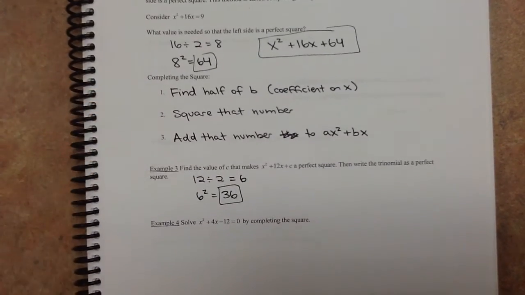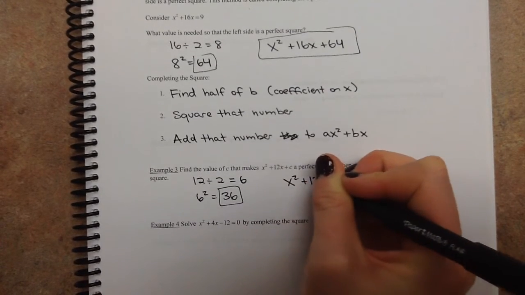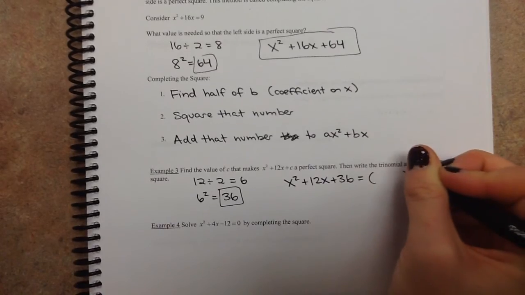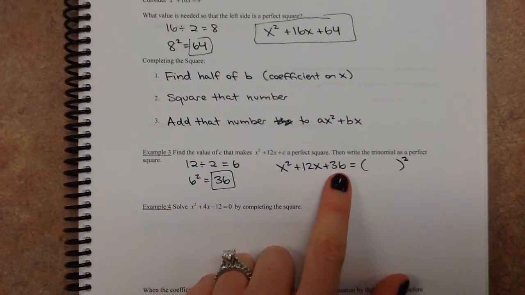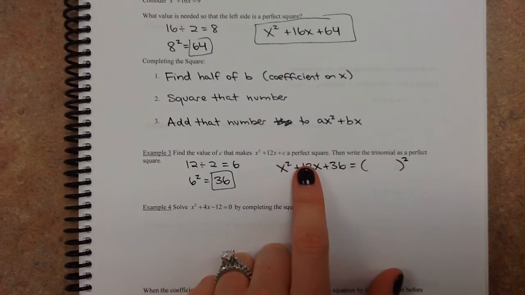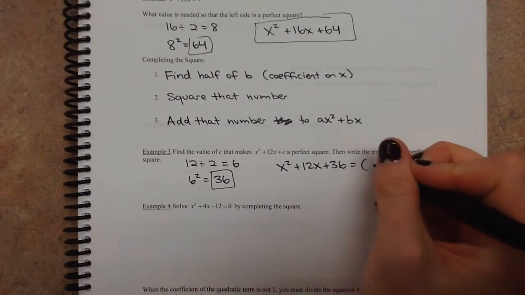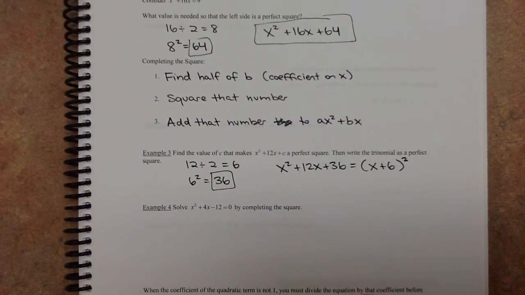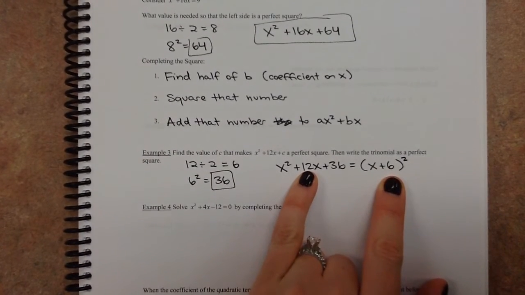Then it says to write the trinomial as a perfect square. So we have x squared plus 12x plus 36. So they want us to write it as a perfect square, so something squared. So we're trying to find what multiplies to 36 and adds to 12. And that would be 6 and 6. So instead of writing x plus 6 times x plus 6, I can just write this squared. Now a quick little trick here, this number that I have written in the parentheses is half of this number right here. That's always going to work.